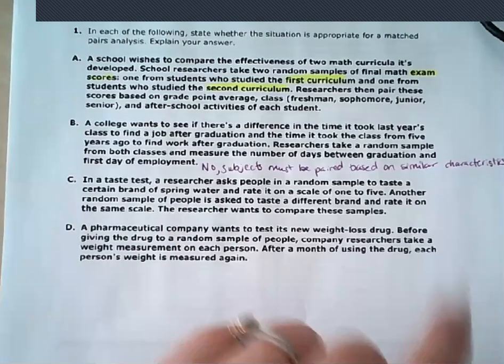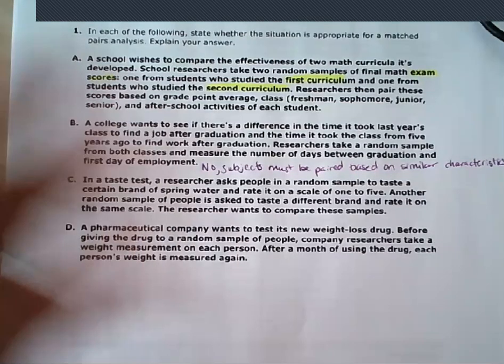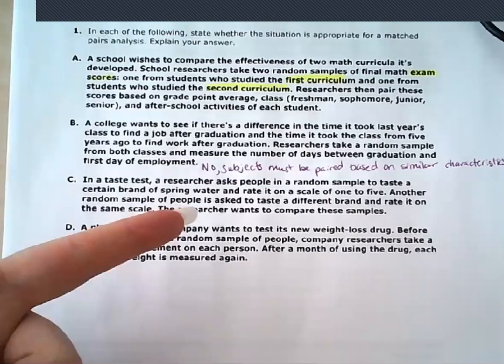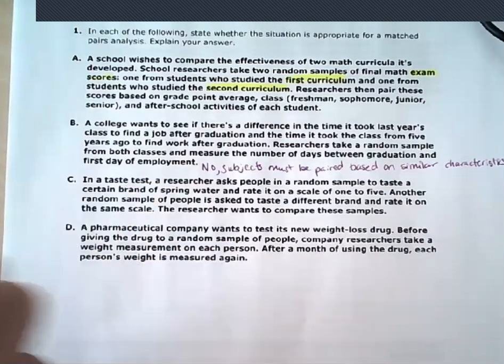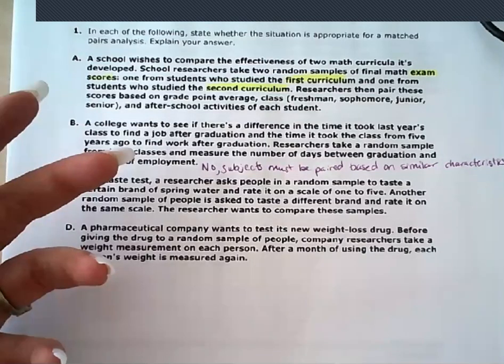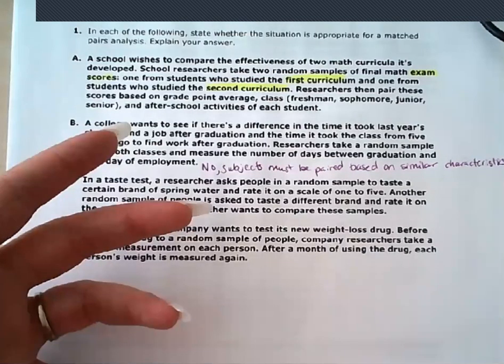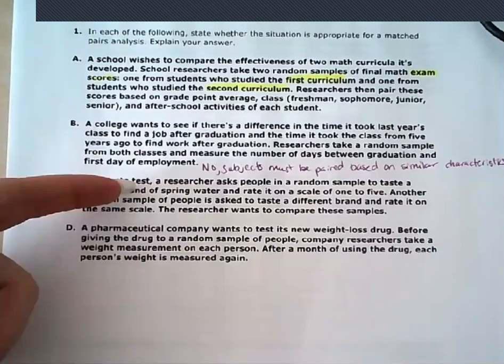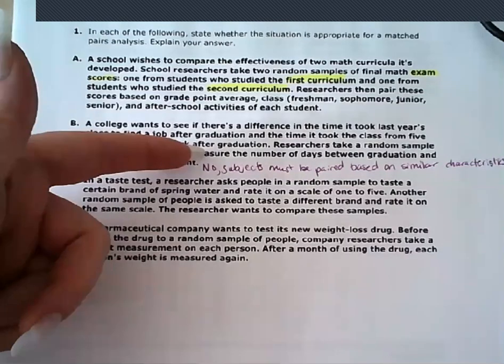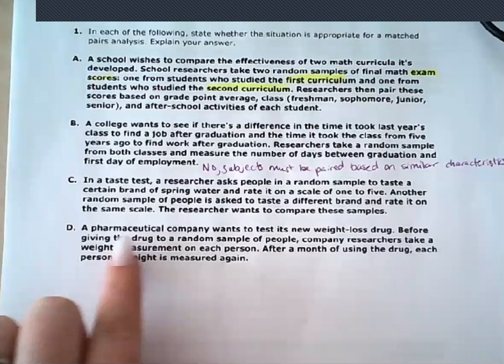All right, so again, they're scaling things the same way. They have two different brands, but we don't have any matching. There's no pairs based on similar characteristics. So this is also a no for the same reason as the last one. Okay, and then D, a pharmaceutical company wants to test its new weight loss drug.